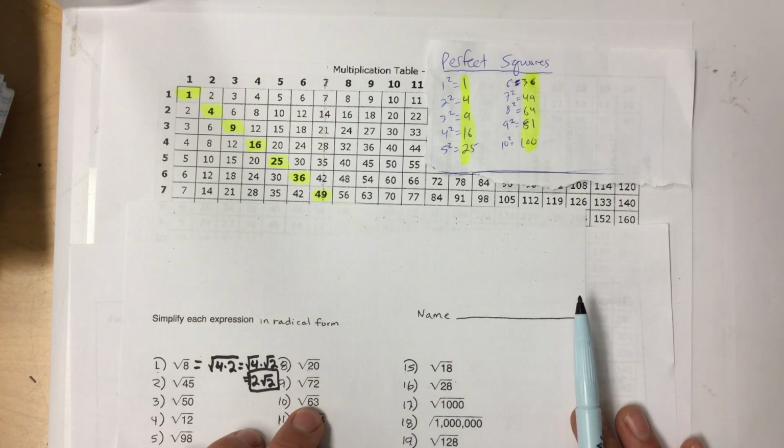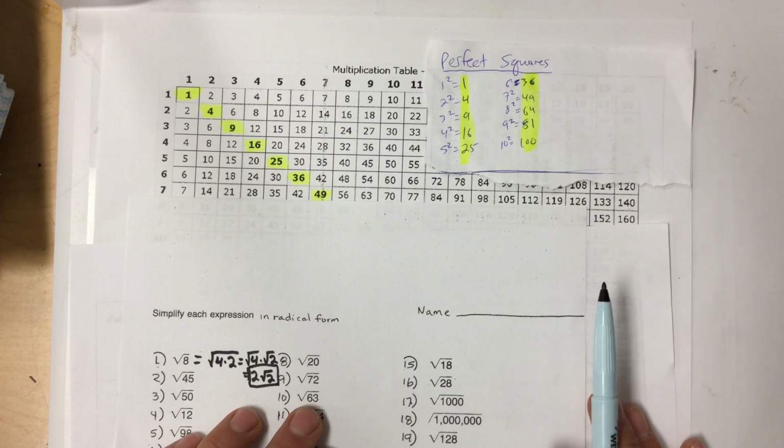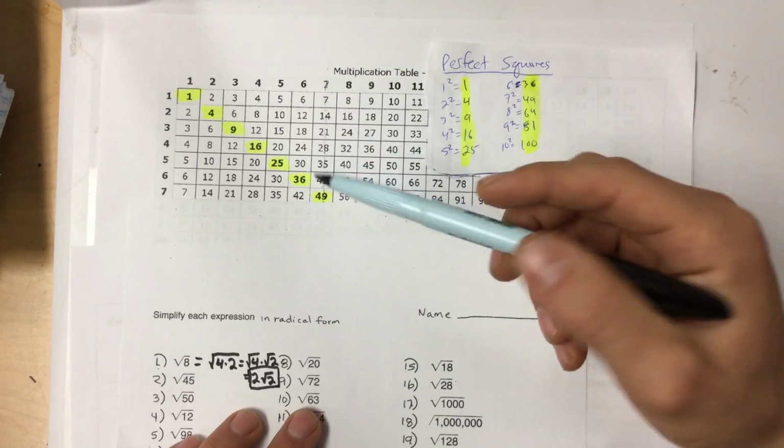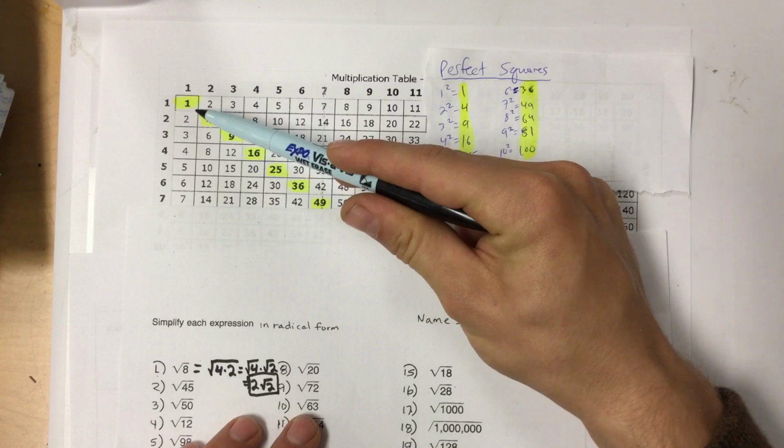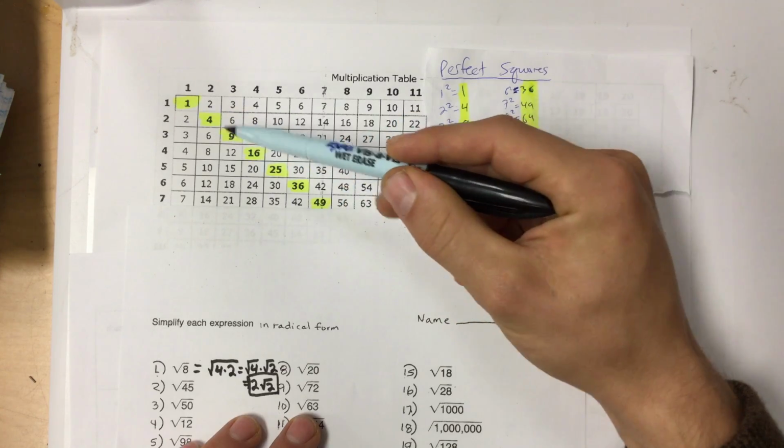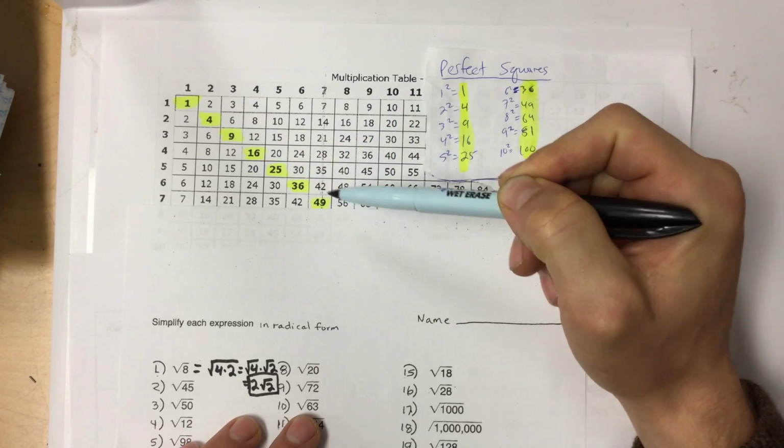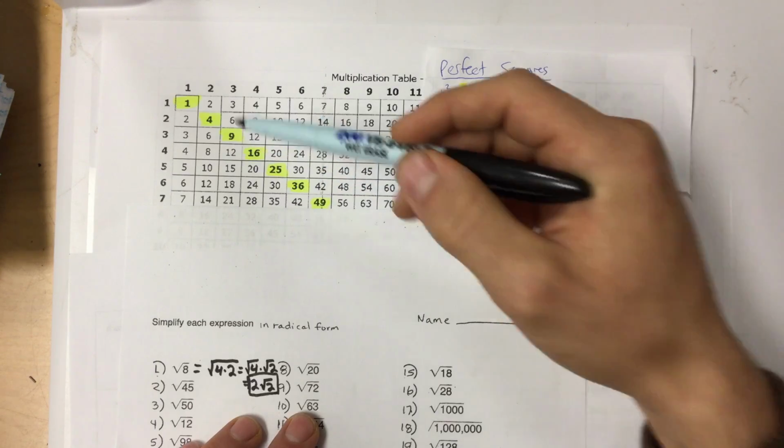Well, if I'm just thinking about what numbers multiply to get 63, well, 3 goes into 63, and that's 21 times. 3 times 21 is 63. Or you can also do 9 times 7. So you can think about them that way, or you can look at this table and go in order and see which of these perfect squares, the highlighted numbers, divide evenly into 63.